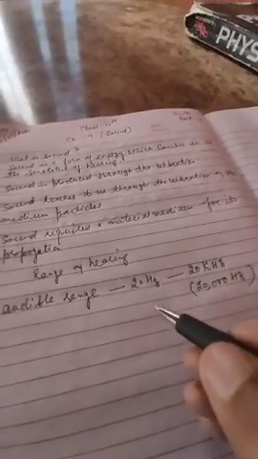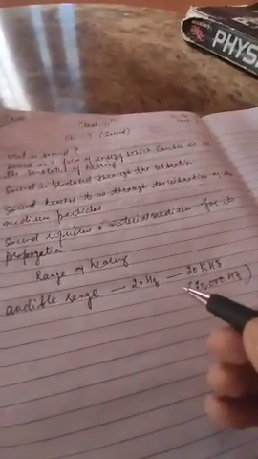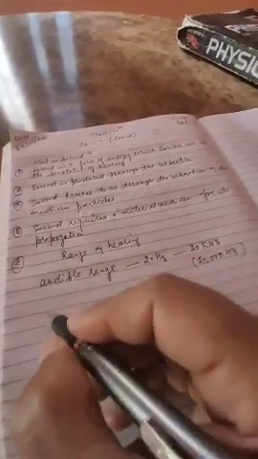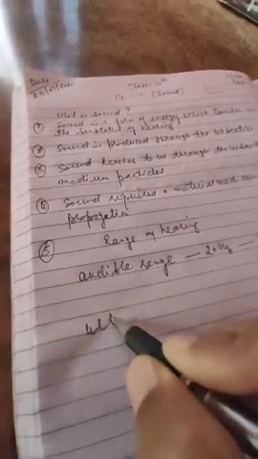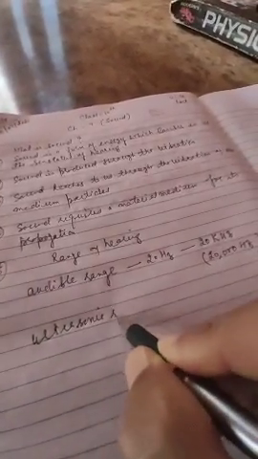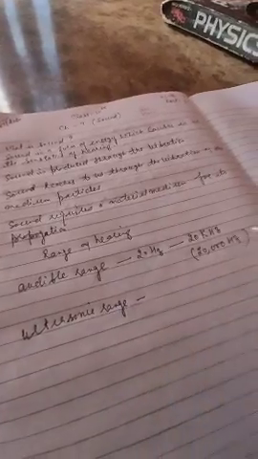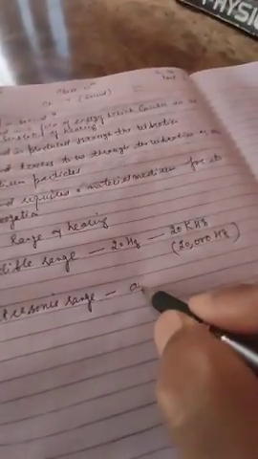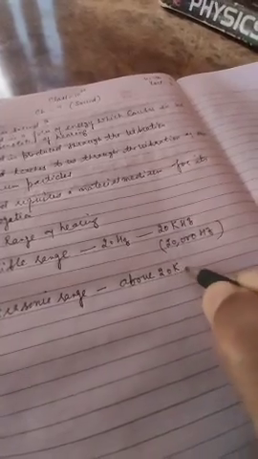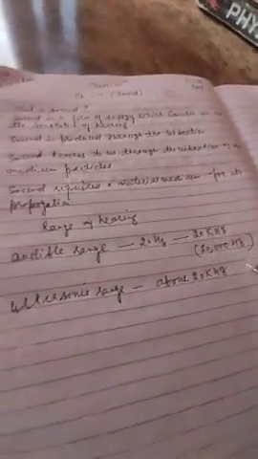Now the next is sound of frequency above 20,000 Hertz, that is known as ultrasonic. The ultrasonic range is above 20 kilohertz.